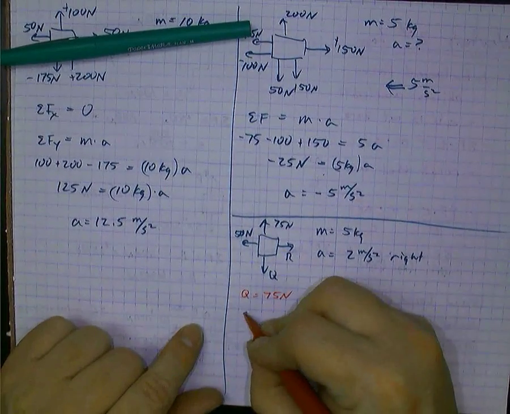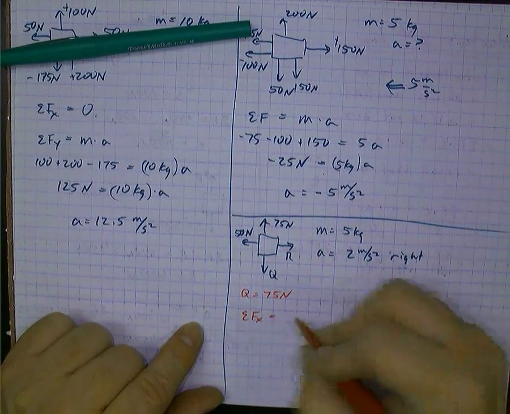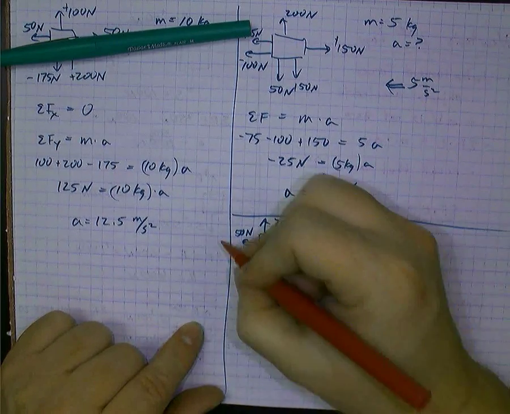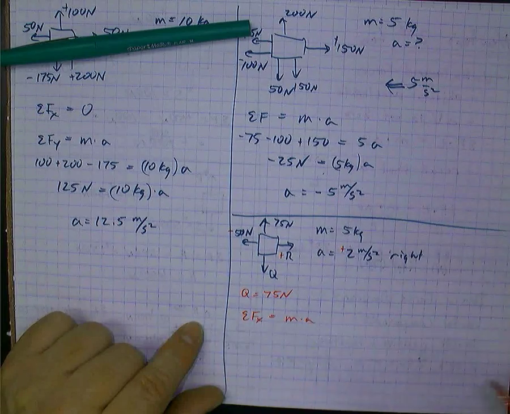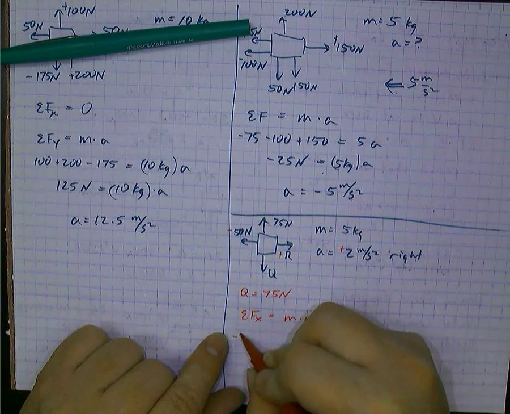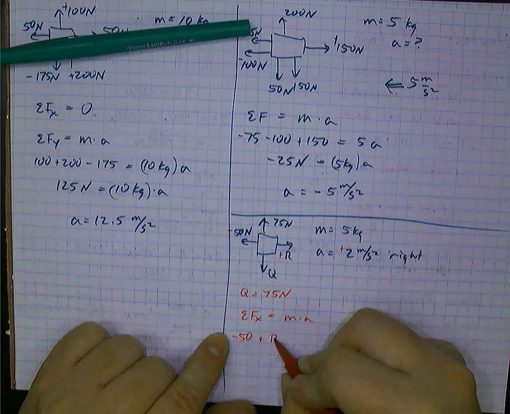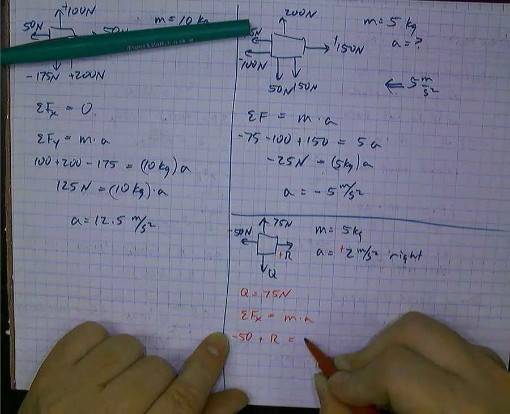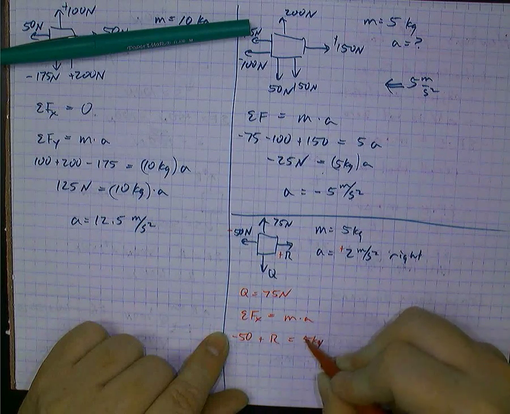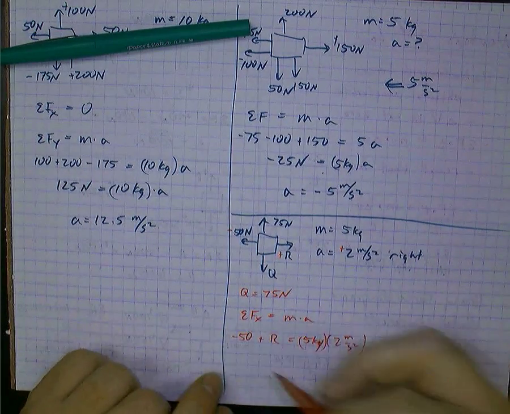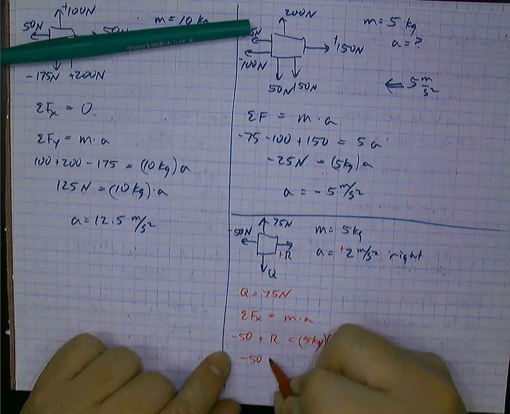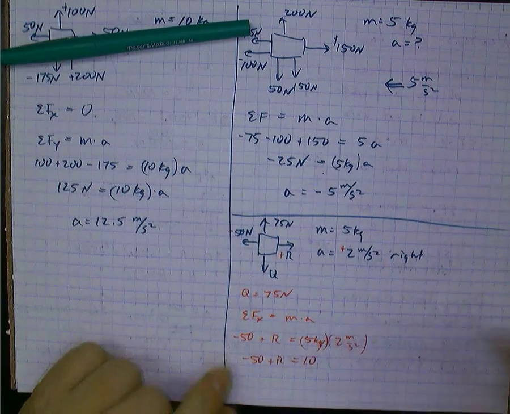Going the other way, net force in the x direction would have to equal m times A. Label that negative, positive, and to the right would be positive. So negative 50 plus R would equal 5 kilograms times 2 meters per second squared. So negative 50 plus R equals 10.